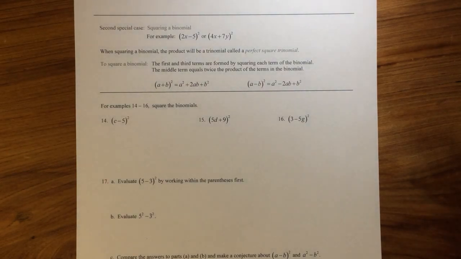Now, second special case, squaring binomials. I think you'll like this. For example, 2x minus 5 squared or 4x plus 7y squared. When squaring a binomial, the product will be a trinomial called a perfect square trinomial. To square a binomial, the first and third terms are formed by squaring each term of the binomial. The middle term equals twice the product of the terms in the binomial.